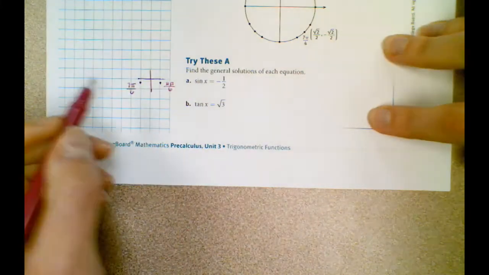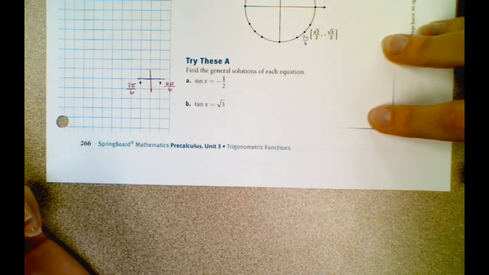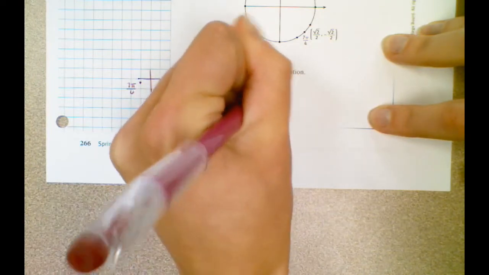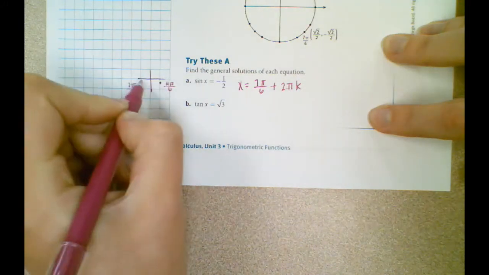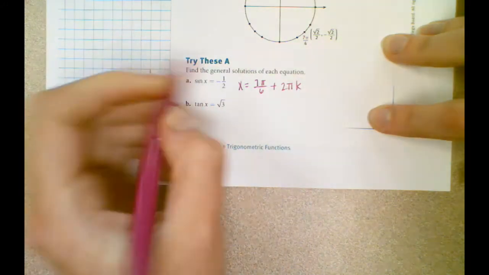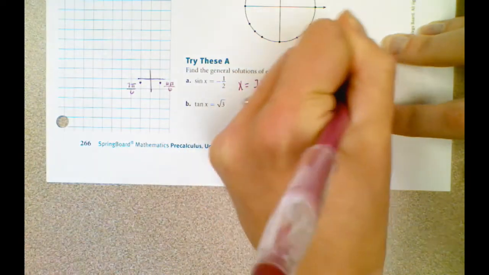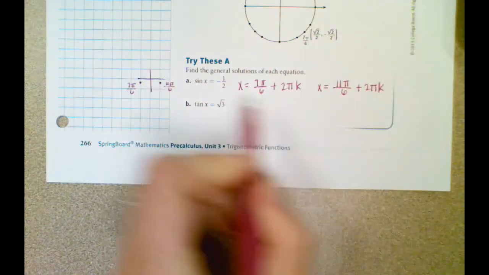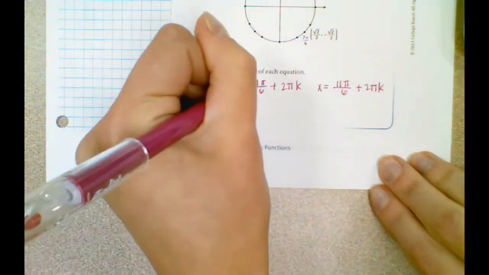Okay, so to show that no matter how many times I go around the unit circle, it's always going to appear there, we're going to say x equals 7 pi over 6 plus 2 pi k. All right, because no matter how many times I rotate around it, I end up in that same spot. And then x also equals 11 pi over 6 plus 2 pi k. Now, the reason why we're saying 2 pi is because 1 period for sine is 2 pi. Okay, just like 1 period for cosine was 2 pi.